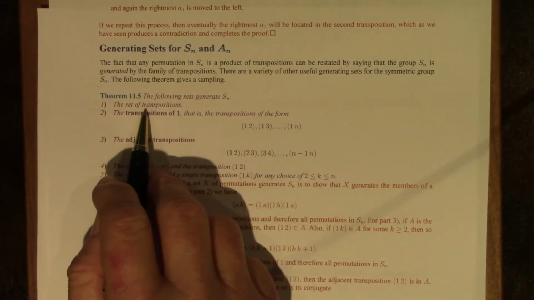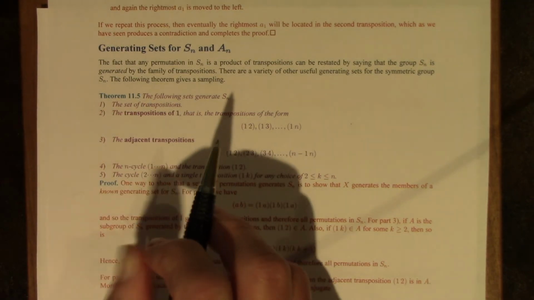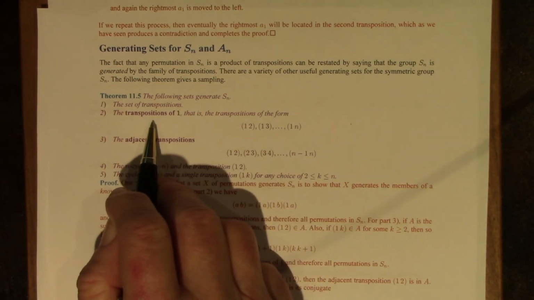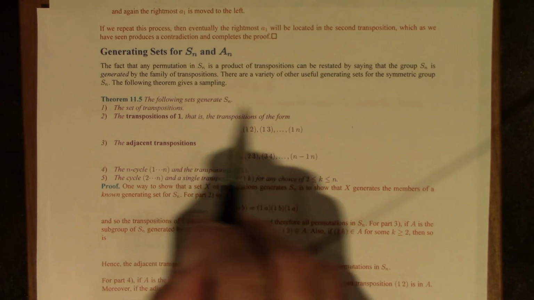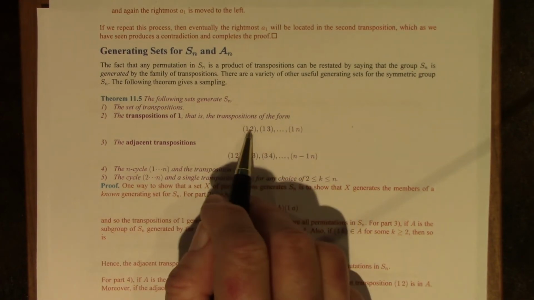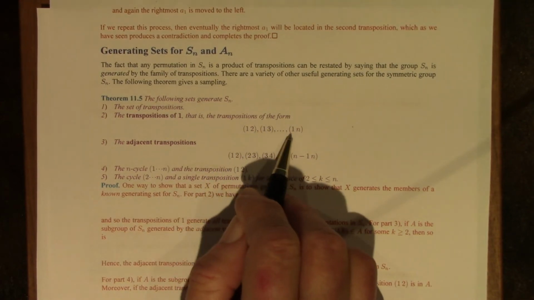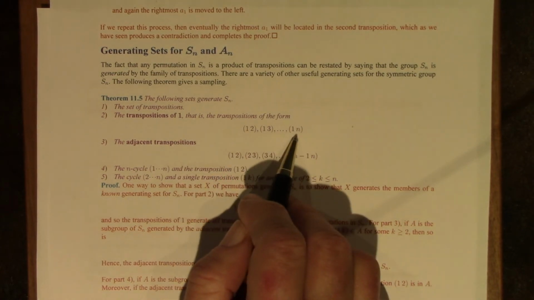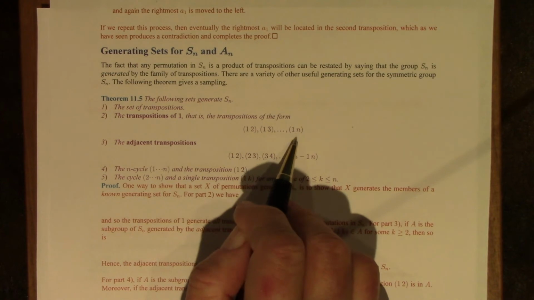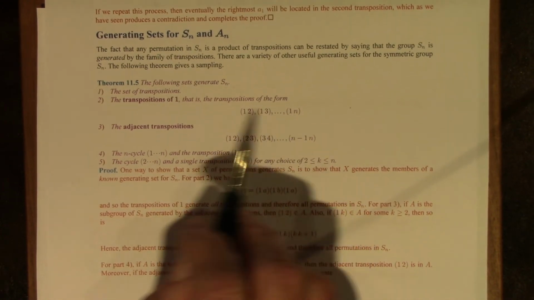The first is the set of transpositions. We know about that. Also, the set of transpositions of 1 will generate all permutations in Sn. So this is what they look like: (1 2), (1 3), up to (1 n). So that's a remarkably small set, but it's going to get even smaller.